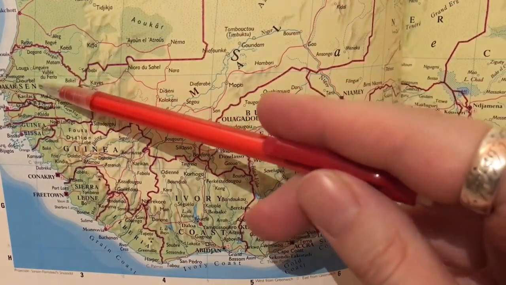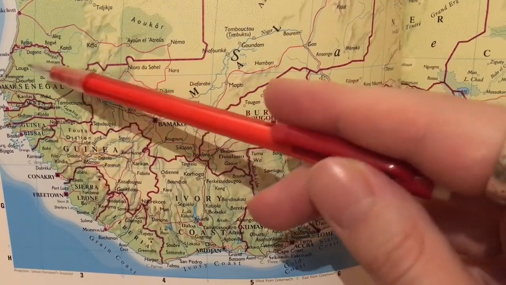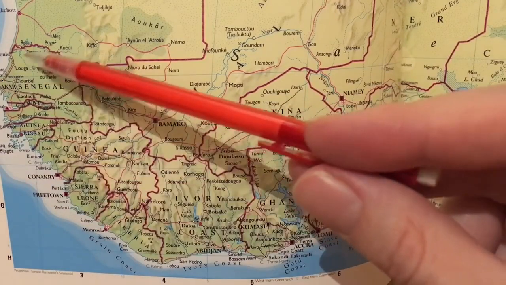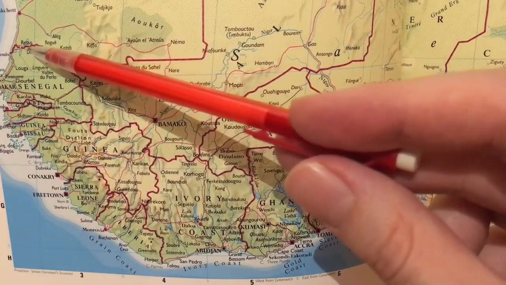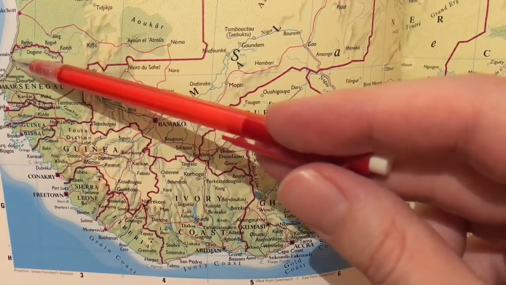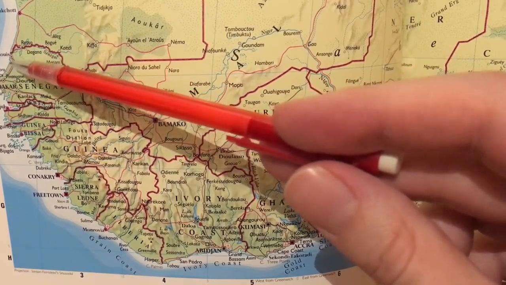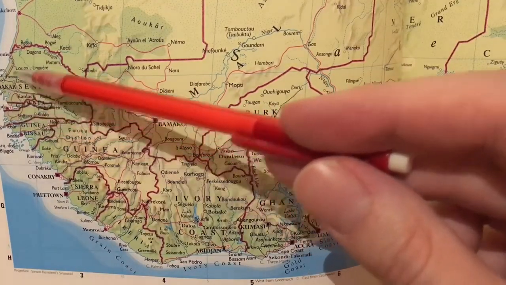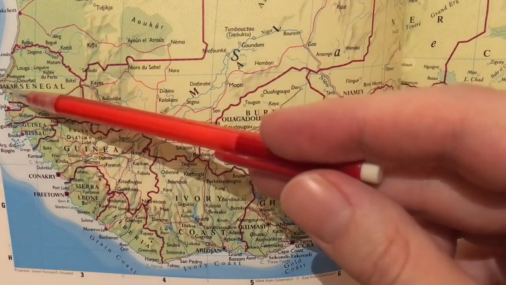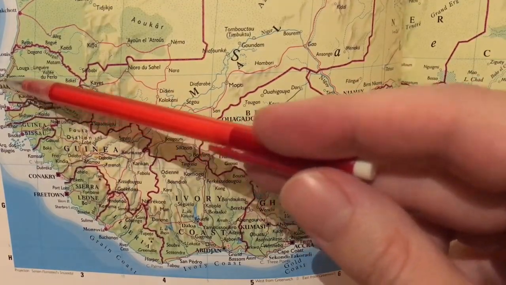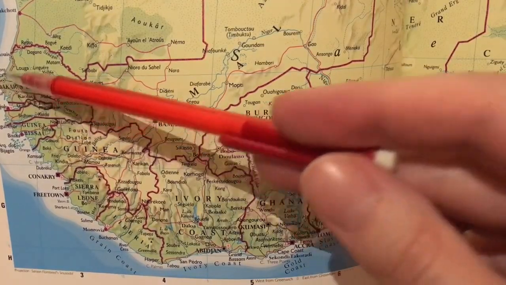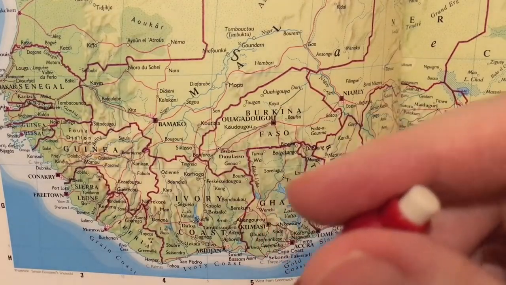And a couple of places then, Louga, Matam, Tagana. I can't tell if Rosso is in Mauritania or in Senegal. It's right on the border. And Saint Louis. Yeah, so Dakar is actually just outside. It's just here. Managed to cut it off.